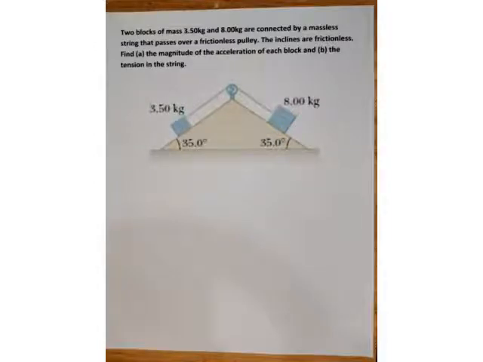The inclines are also frictionless, so everything is frictionless. Find A, the magnitude of the acceleration of each block, and B, the tension in the string. It's similar to our example earlier.